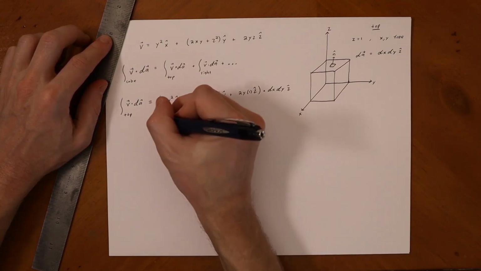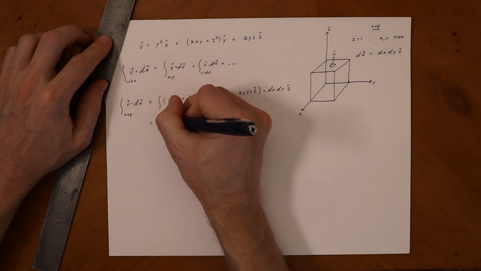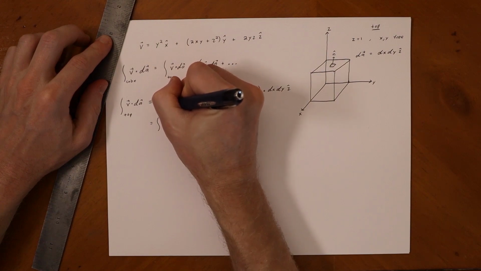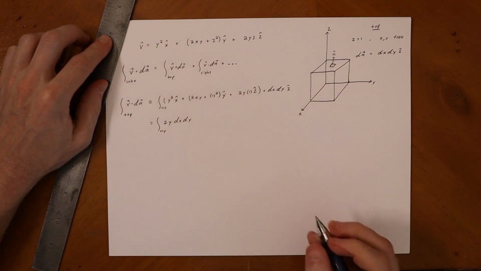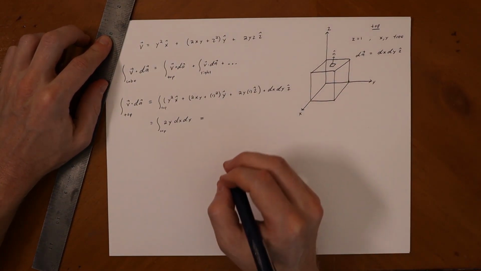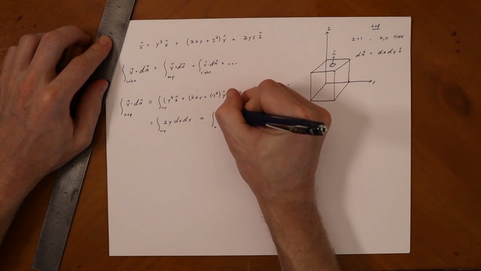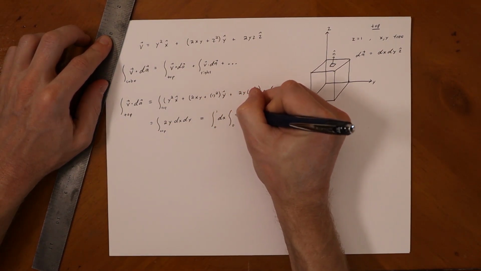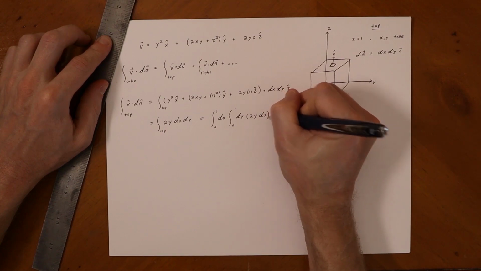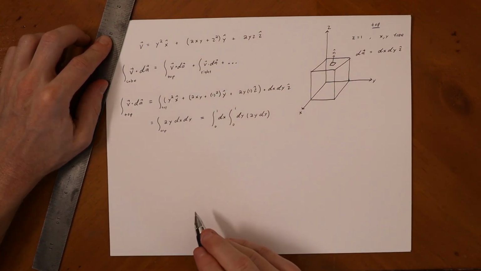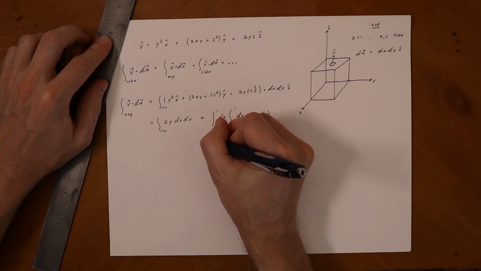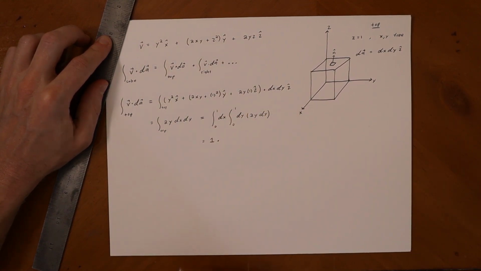So when we do the dot product, just the last term contributes, and we end up with the integral of 2y dx dy. This is the integral over the top face, but now it's just an ordinary double integral over x and y, which are our coordinates on the top face. And so we can just do it by inserting the ranges of x and y, which on this face are 0 to 1. So this integral is just 1. This integral, the antiderivative is y squared, so again it's just 1. And so the answer for the top face is just 1.